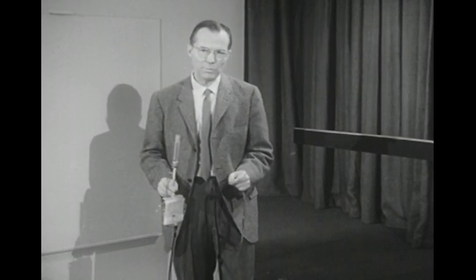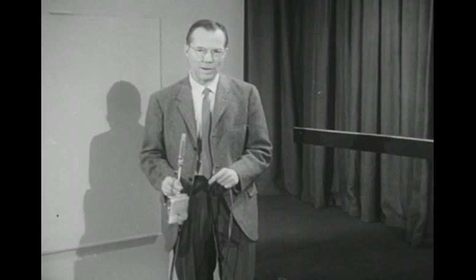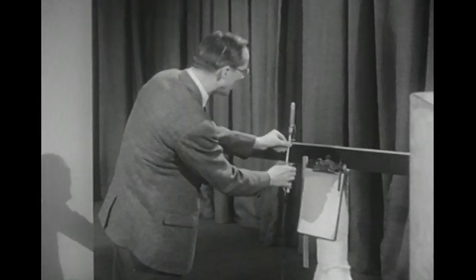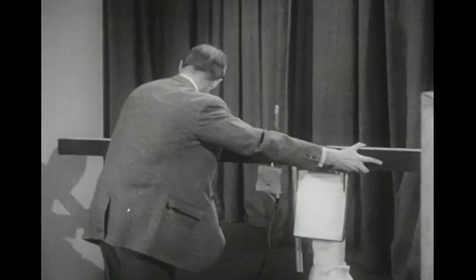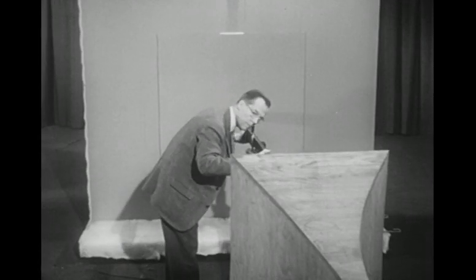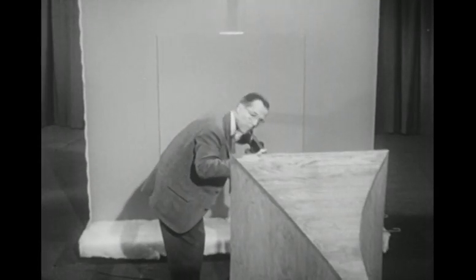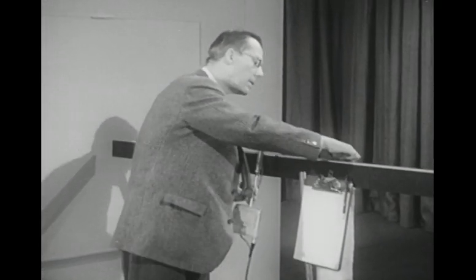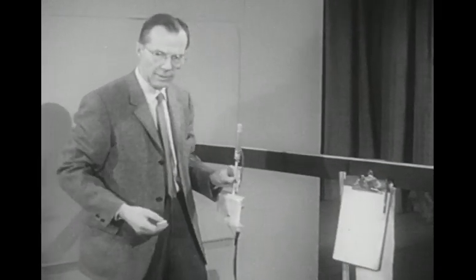Now let's measure the positions of these minima in the wave pattern. And to do that, I'll bring over a marker and place it along the axis of the sound beam and perpendicular to the baffle. And I'll turn the microphone on again.